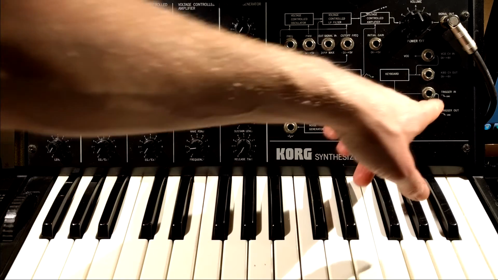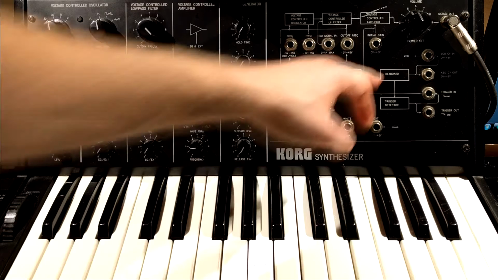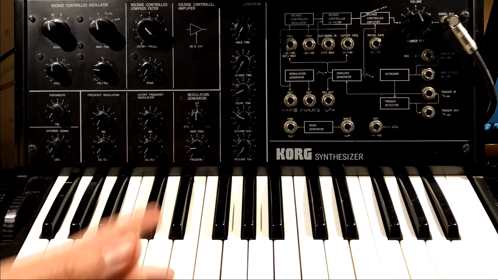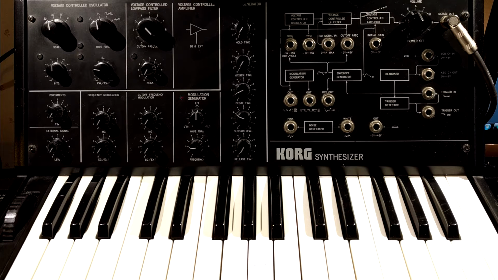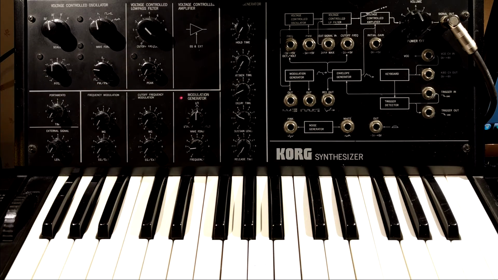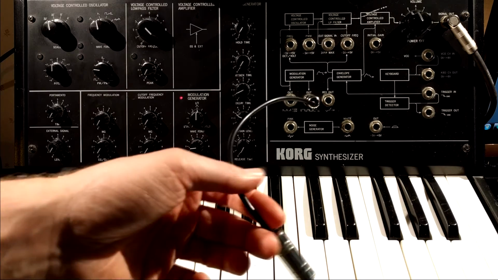But since you can actually plug something into the trigger in, you can bypass the keyboard and the trigger detector, and you can trigger externally when this is supposed to make a beep or something. Fortunately, we also have something that can generate a trigger signal, which is the square wave waveform from the modulation generator.